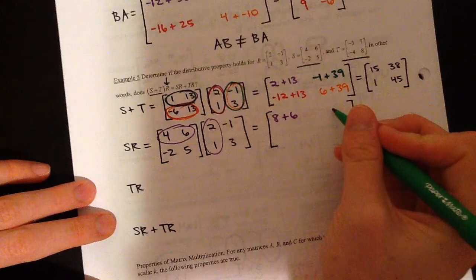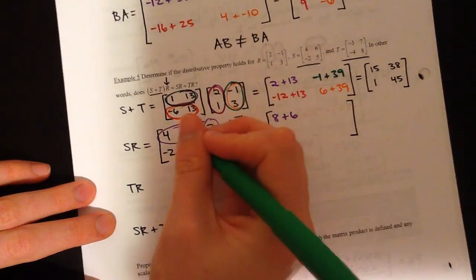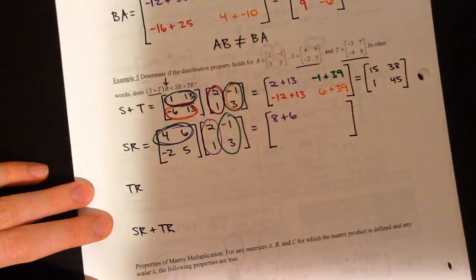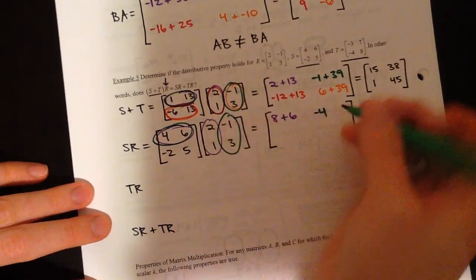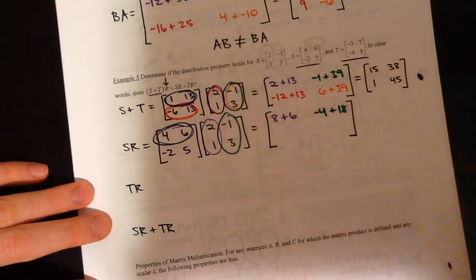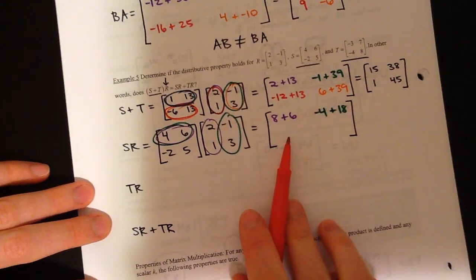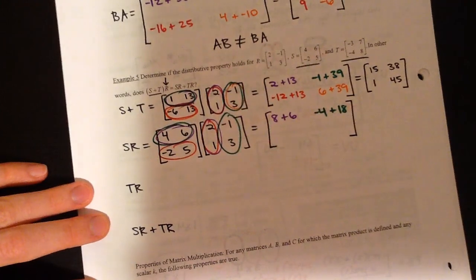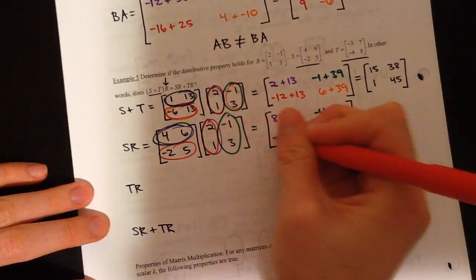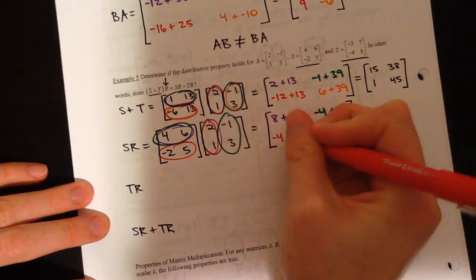Next spot, we are still in the first row, second column. So first row, second column. 4 times negative 1 is negative 4. 6 times 3 is 18. Now we move down into the second row. We're back to the first column. So second row, first column. 2 times negative 2 is negative 4. 5 times 1 is 5.